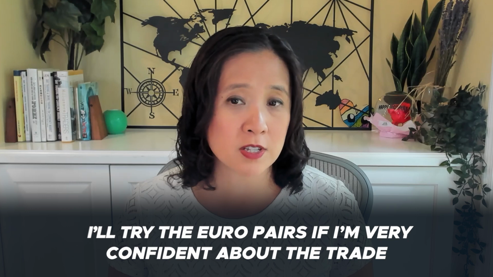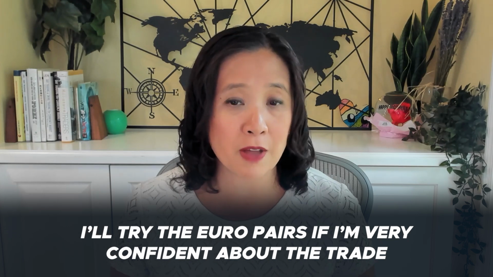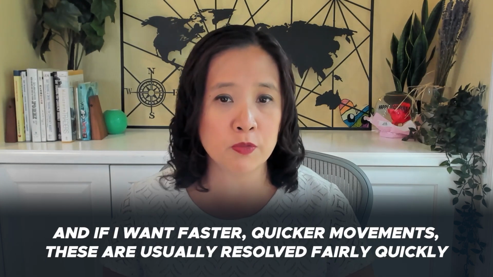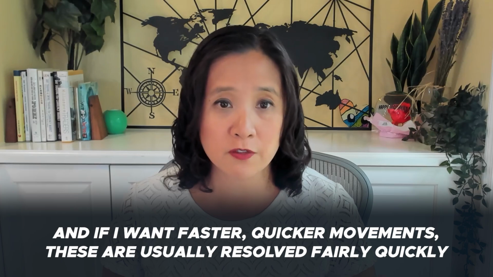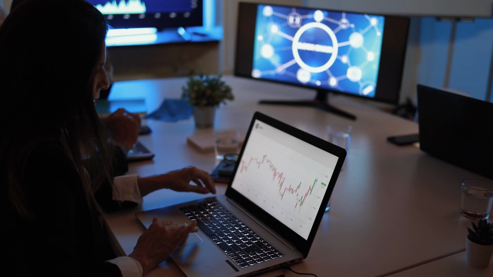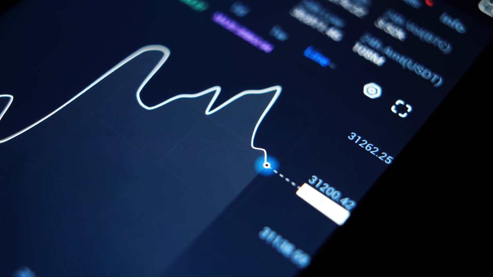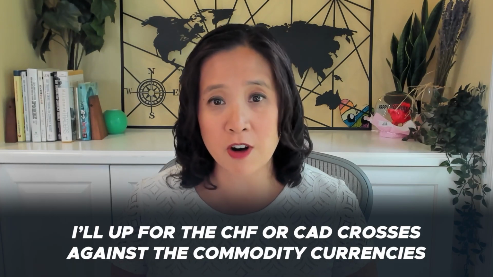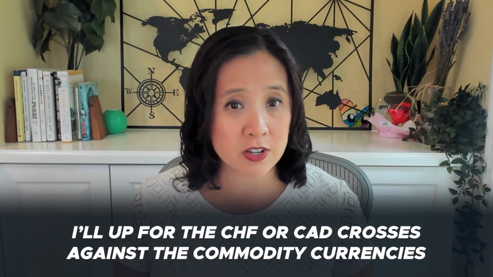I'll trade the euro pairs if I am very confident about the trade and I want faster, quicker movements. These are usually resolved fairly quickly. I find that if it's a trending night, they can move as much as 50 pips in the hour or 2 after the Tokyo Open. If I'm feeling a little less confident or I'm looking for slower trades to carry overnight, I'll opt for the Swiss or CAD crosses against the commodity currencies.